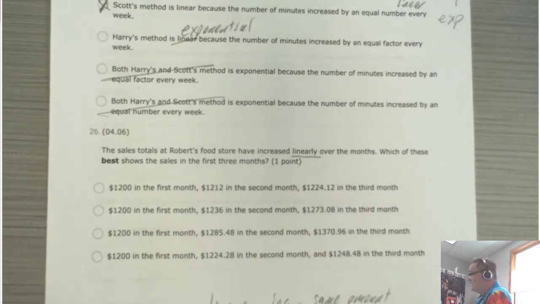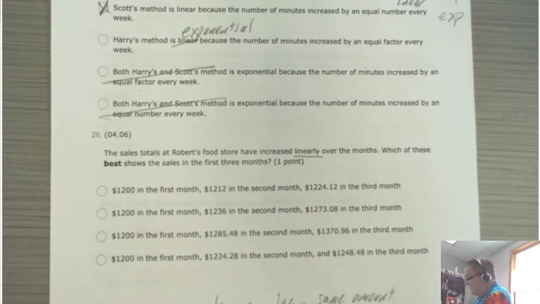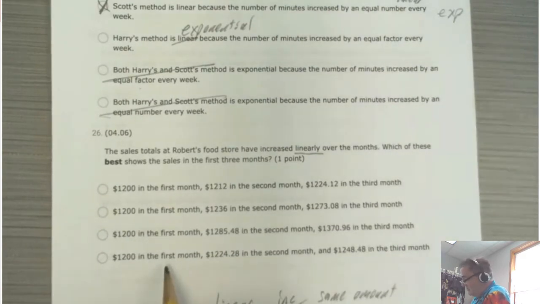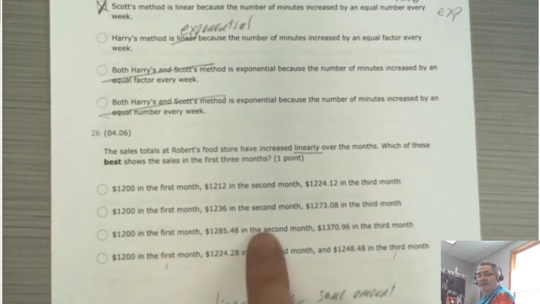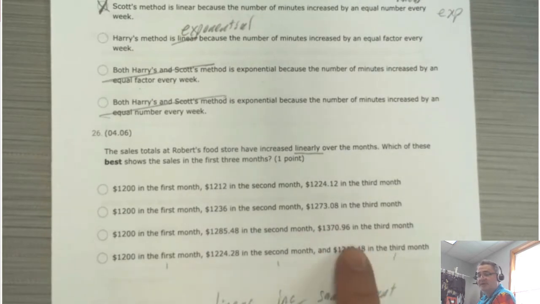Every time has to be the same amount, the increase. So every time the X went up 1, which in this case is 1 month, 2 months, 3 months, every time the X goes up 1, the function has to increase the same amount.